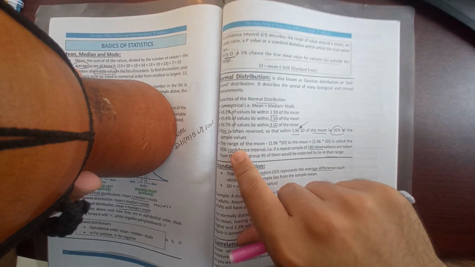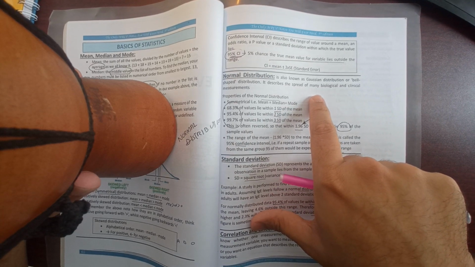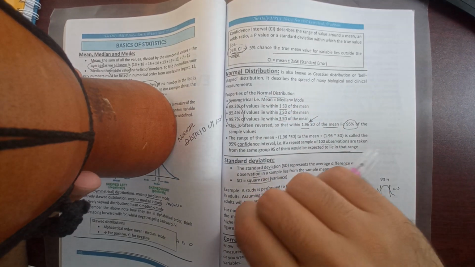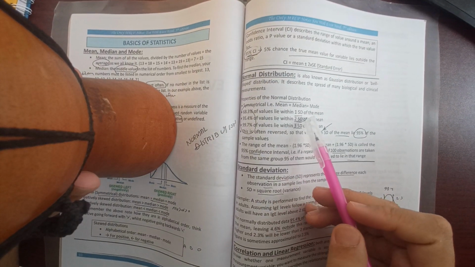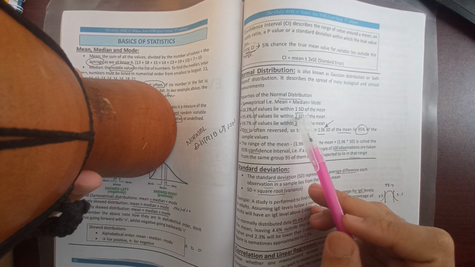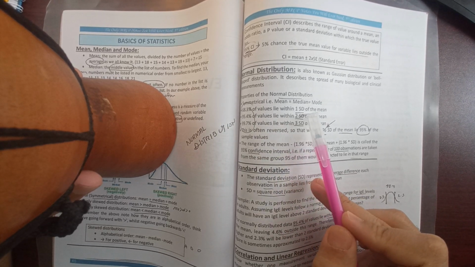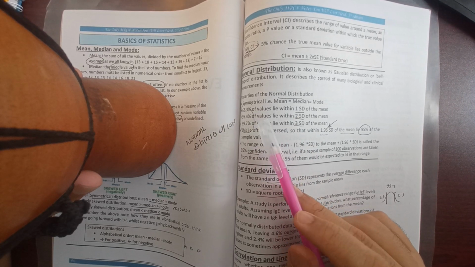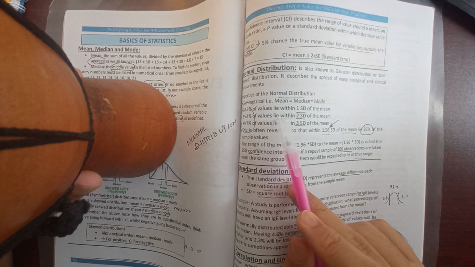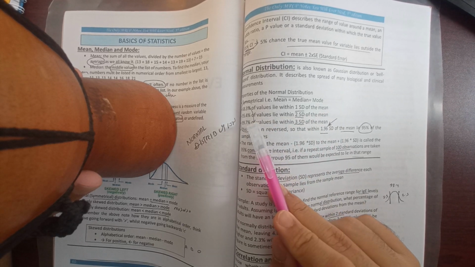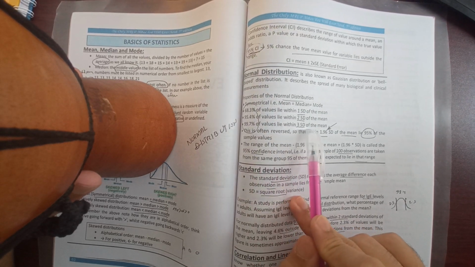Normal distribution is also known as Gaussian distribution or bell-shaped distribution. It describes the spread of many biological and clinical measurements. Properties of the normal distribution: symmetrical, which means mean equals median equals mode, and 68.3% of the values lie within one standard deviation of the mean. So these values are pretty important. Sometimes in the exams these kind of questions come. 68.3% of values lie within one standard deviation of the mean, and 95.4% within 2 standard deviations of the mean, and 99.7% within 3 standard deviations of the mean.